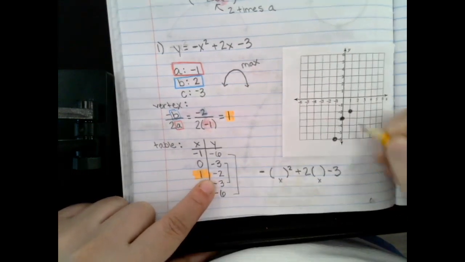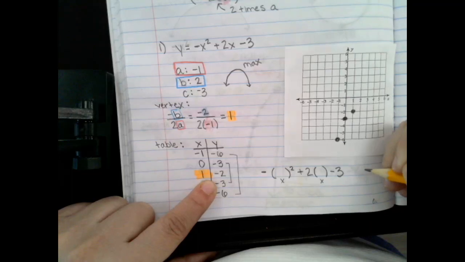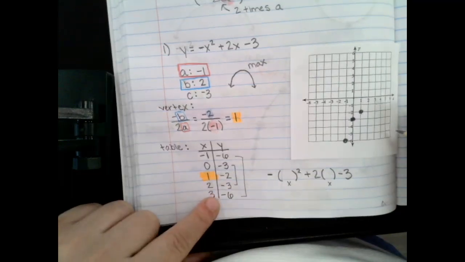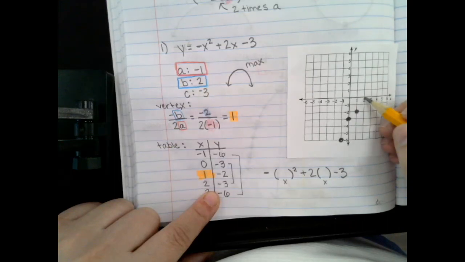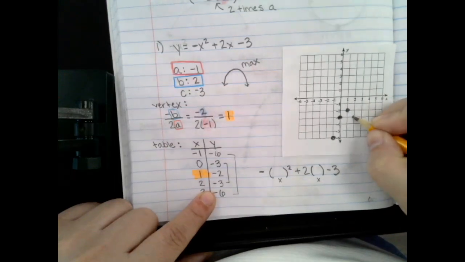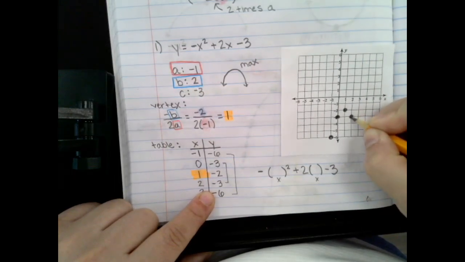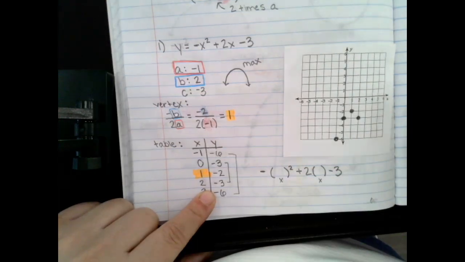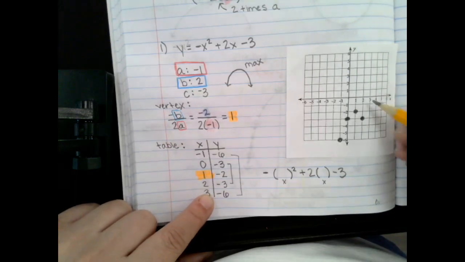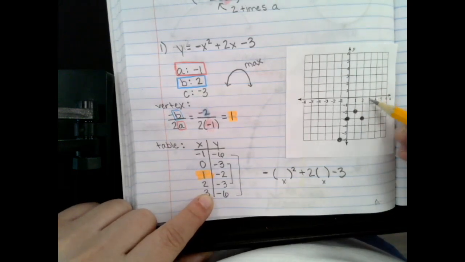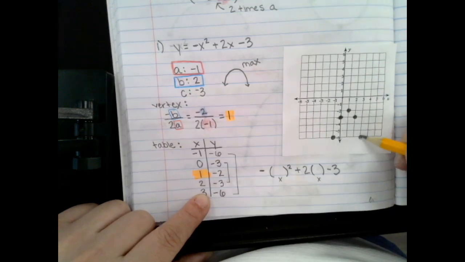What's our next point? 2, negative 3, so right 2, down 3. And then 3, negative 6, so right 3, down 6.